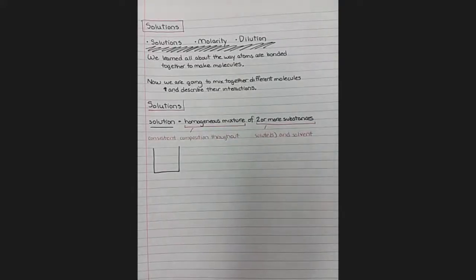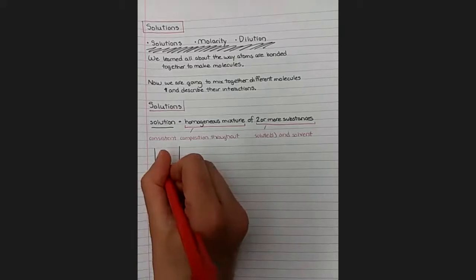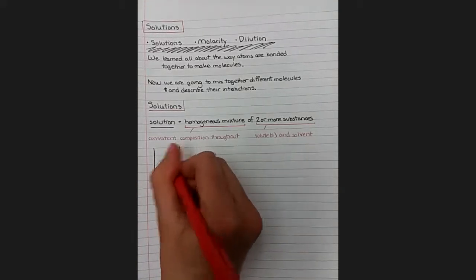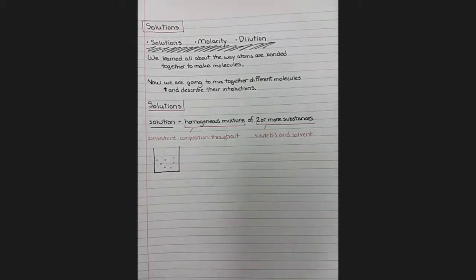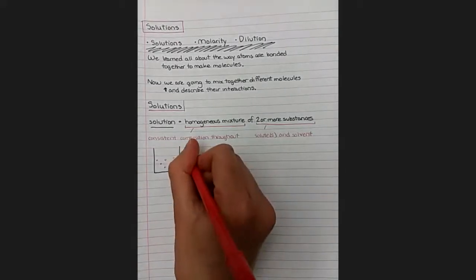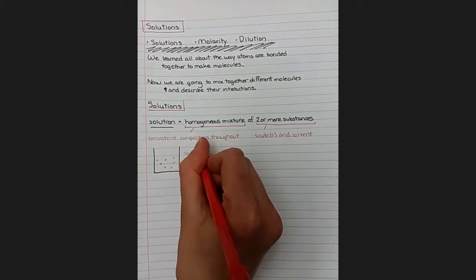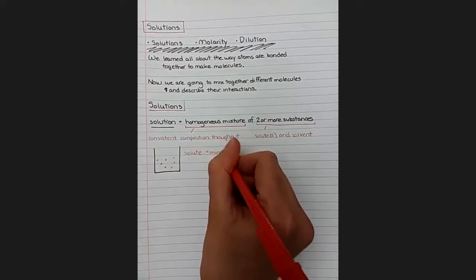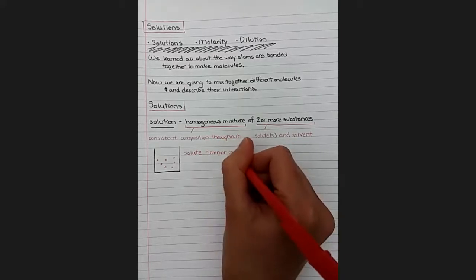So let's draw a picture of what that looks like. When you have a solution, you're going to have multiple parts, and one of those parts is usually going to be less abundant than the other part, usually quite significantly less abundant, and we call that part the solute. So the solute is the minor component of a solution.